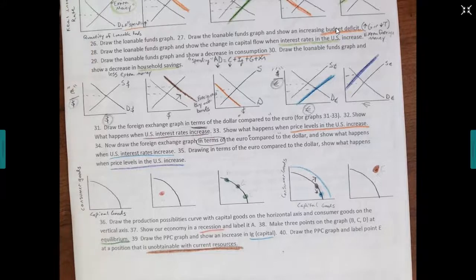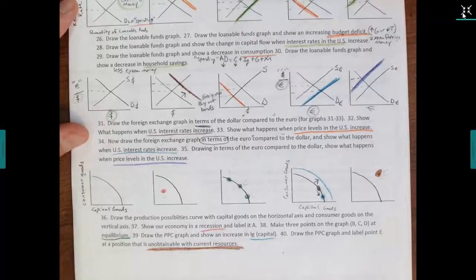All right. That's your walkthrough there of how to complete all the graphs. Hope you guys learned something.